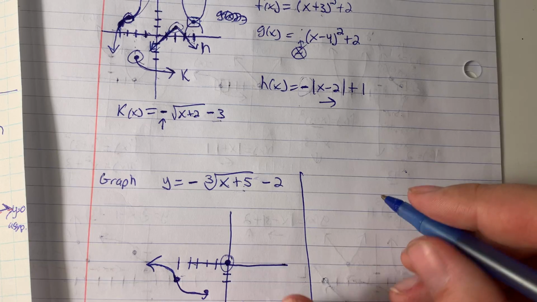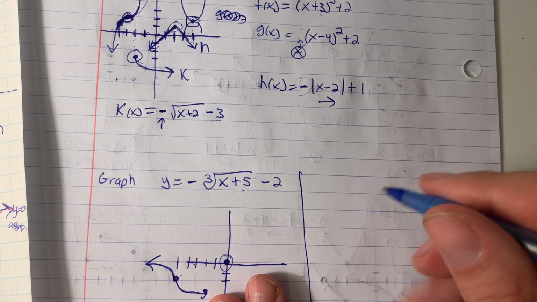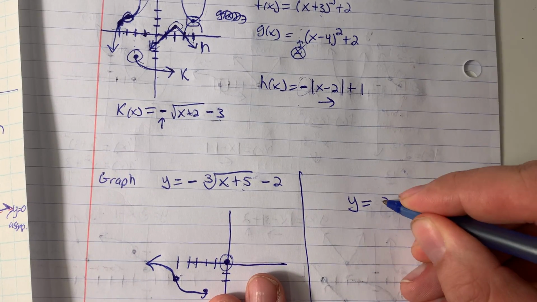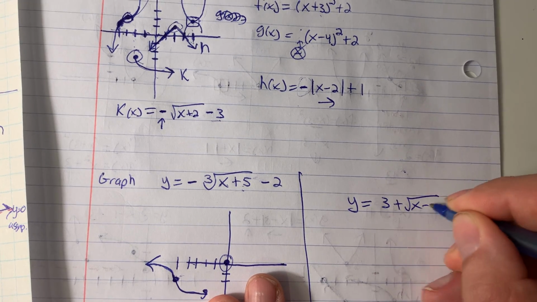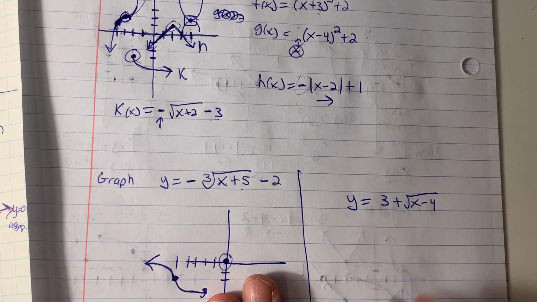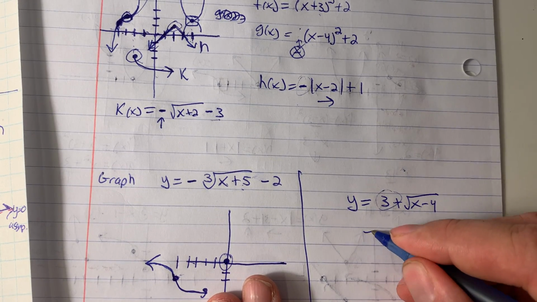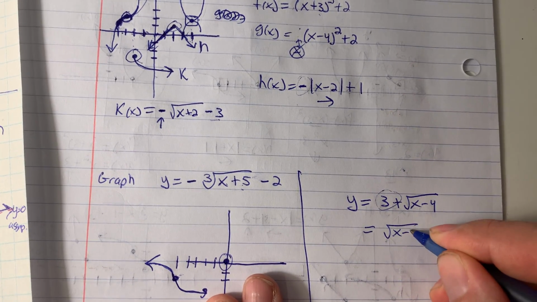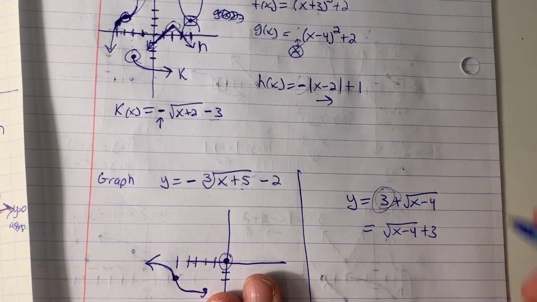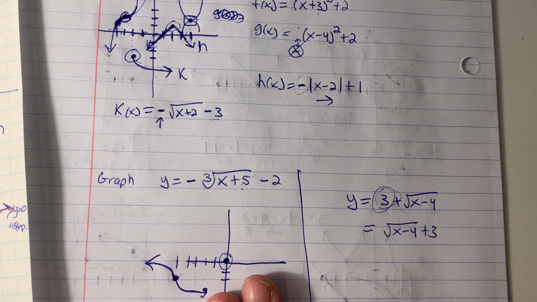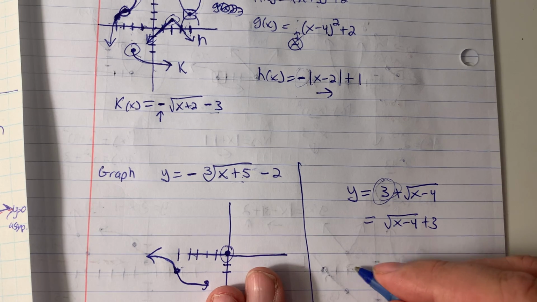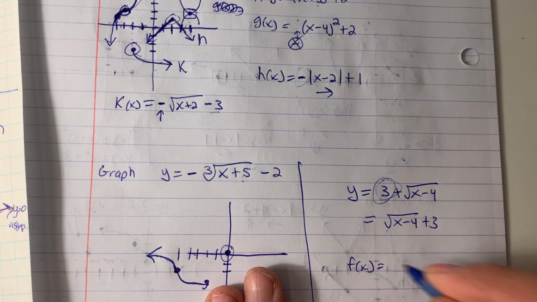And last but not least, I want to show you something that throws some kids off, but is pretty easy. Let's look at y equals 3 plus square root of x minus 4. This looks a little bit different because the 3 is in front, but you can switch the order of this. This is the same thing as square root of x minus 4 plus 3. So if there's ever just a constant in front that's adding, we can move it.